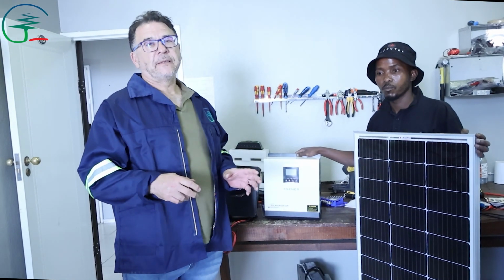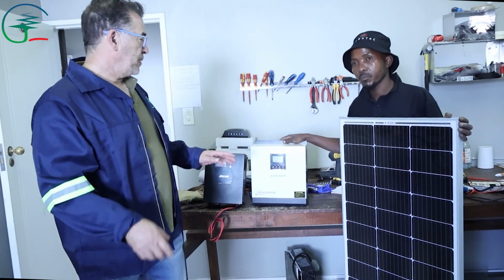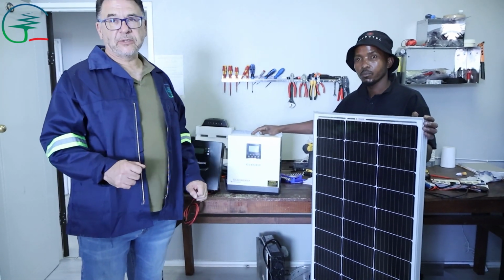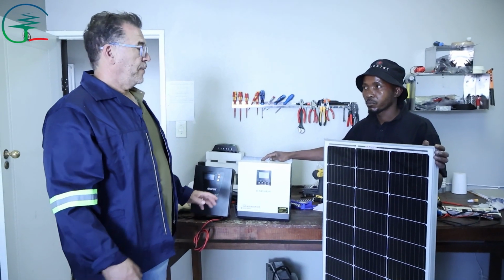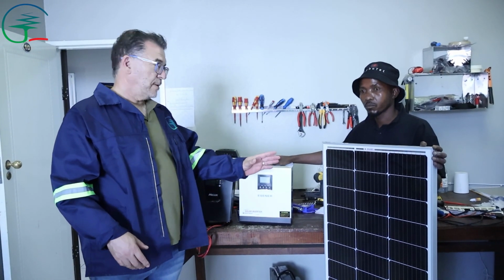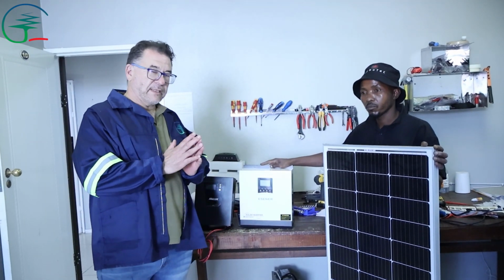Today we want to show you, assist you, and educate you on how to connect your inverter to your panel, the configuration: how to calculate that you have the right amount of panels connected to your inverter. There are a few things that you will understand.